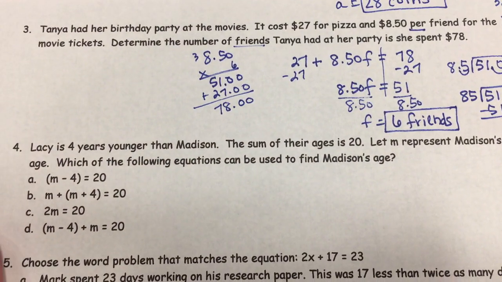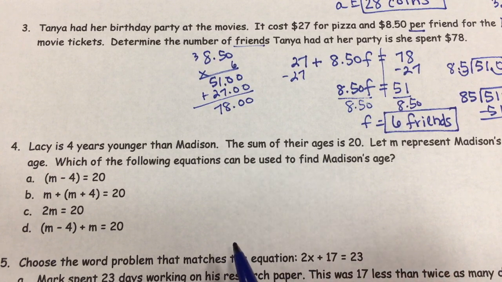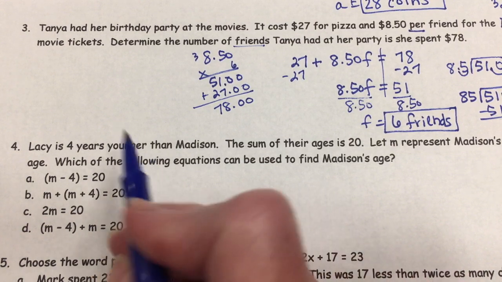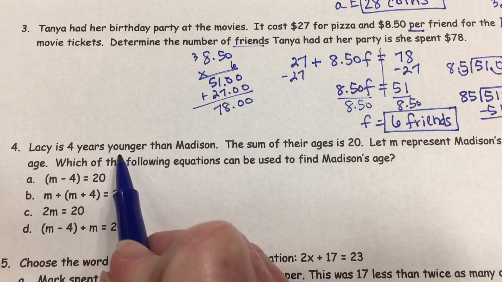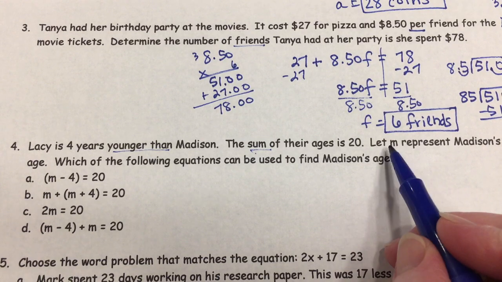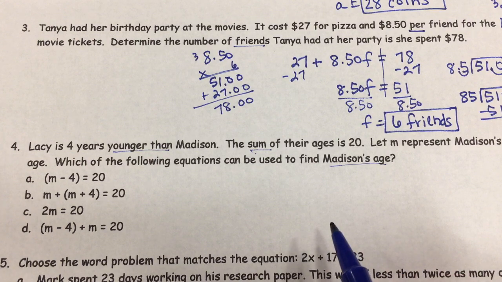Number 4, Lacey is 4 years younger than Madison. The sum of their ages is 20. Let M represent Madison's age. Which of the following equations can be used to find Madison's age? All right, so I'm looking for keywords. 4 years younger than, that's a keyword. The sum, that's a keyword there. They want me to use M to be Madison's age. That's what I'm looking for, Madison's age.